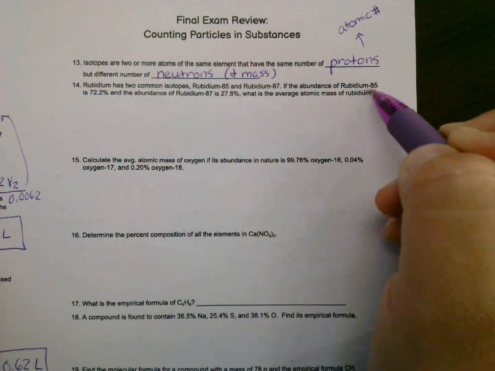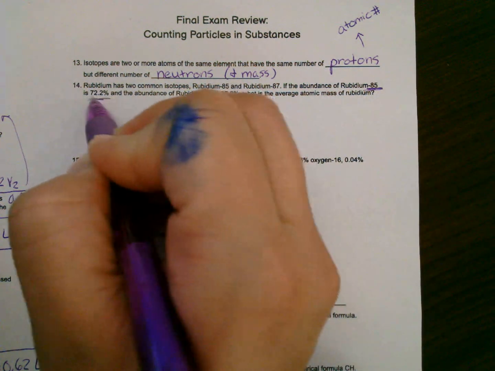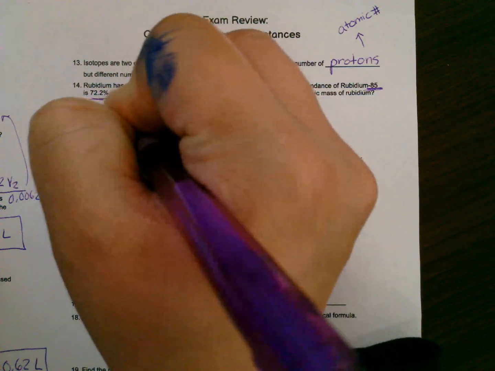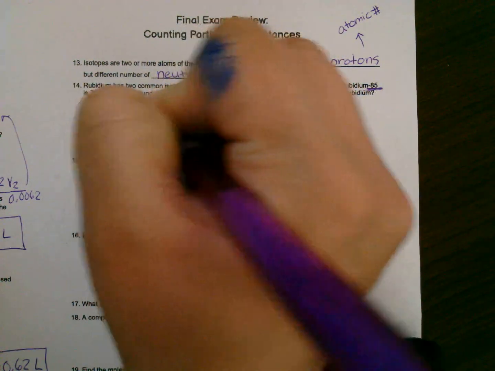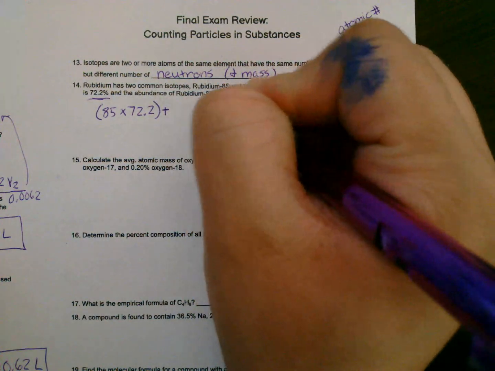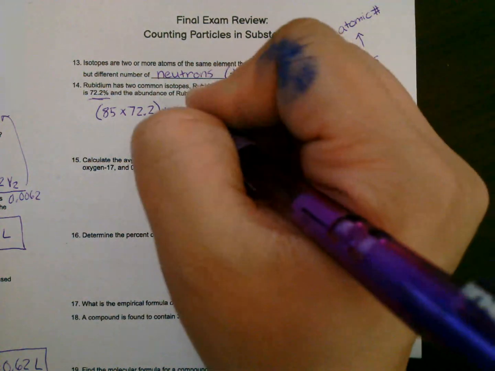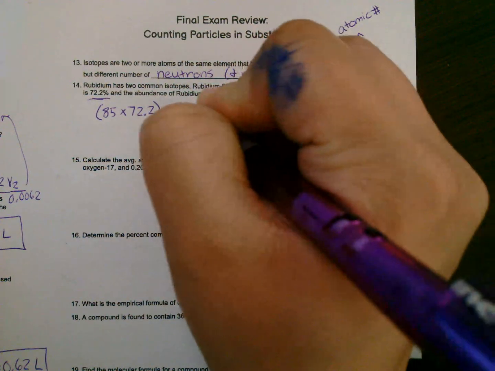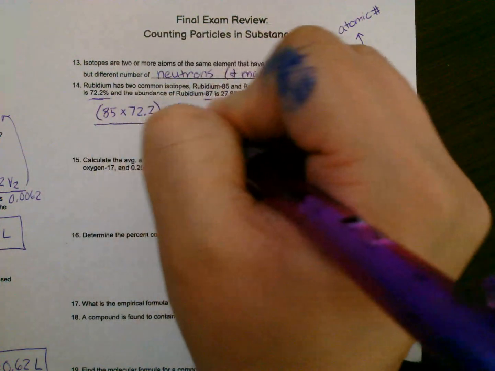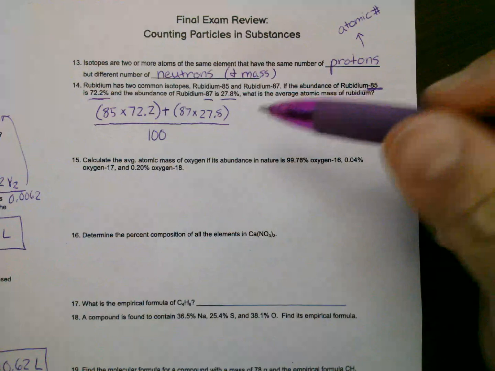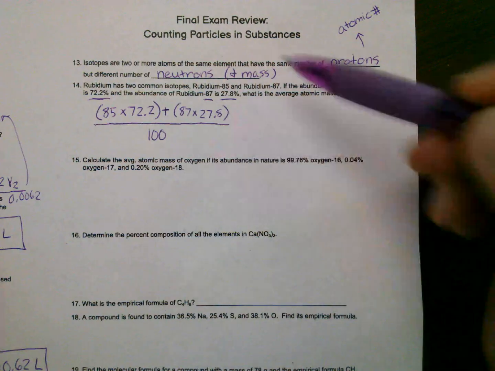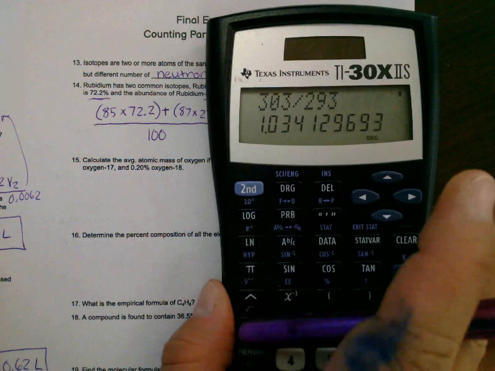So our first mass, rubidium-85, has a percent of 72.2. So we're going to do 85 times 72.2 plus, then our next mass is 87, and that percentage is 27.8. 87 times 27.8, and then we're going to divide that by 100. It's really important that we do the top row first, then hit enter in our calculator, and then divide by 100.